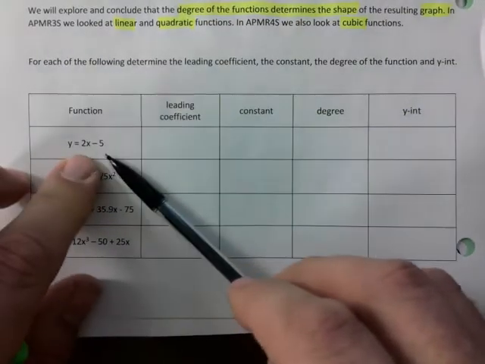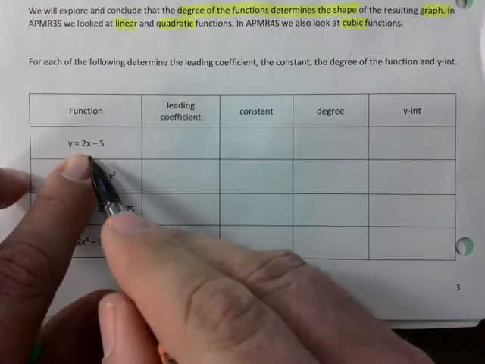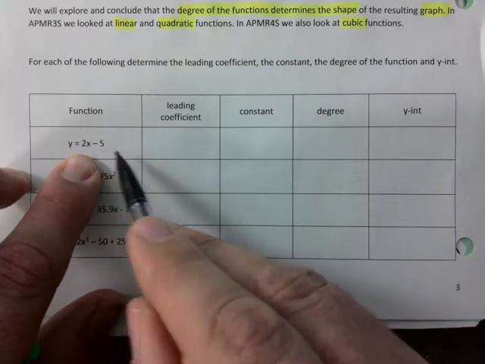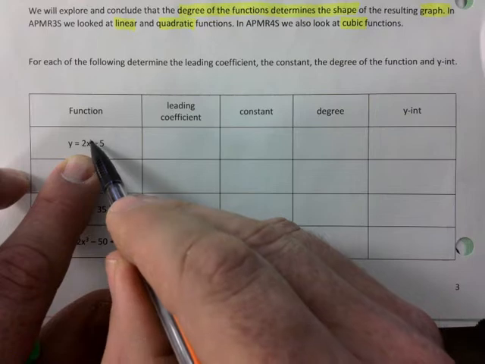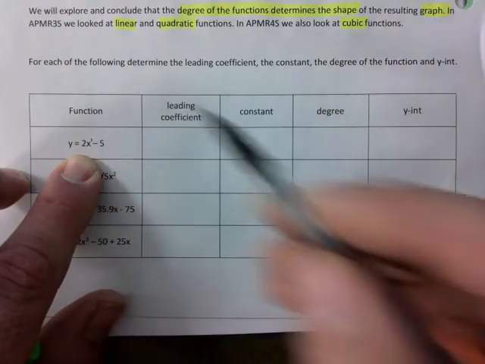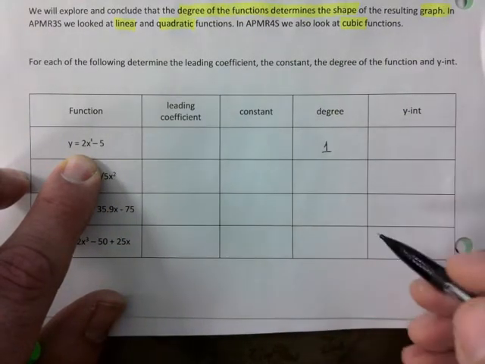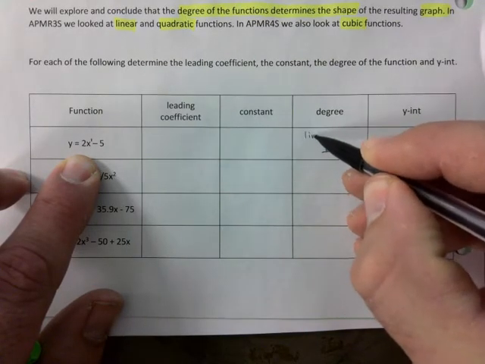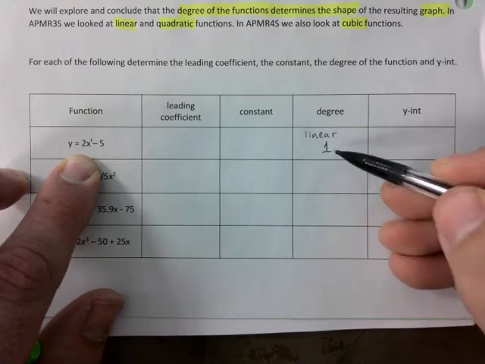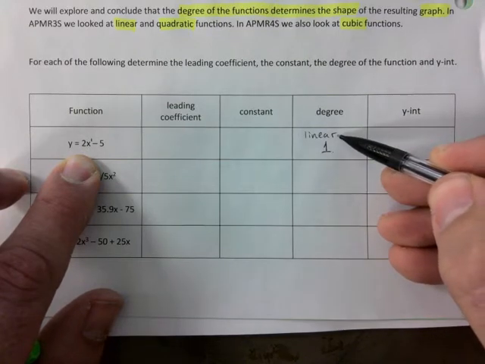So if this is your function, let's figure out the degree first. I should have done that. The degree of this function, you look at, and it's actually 1, right? There's a 1 there. So the degree of this is 1. I will call this linear. If the degree is 1, we have a linear function.